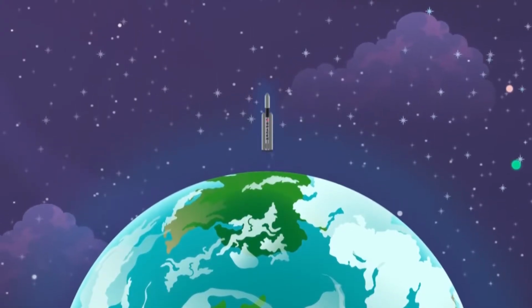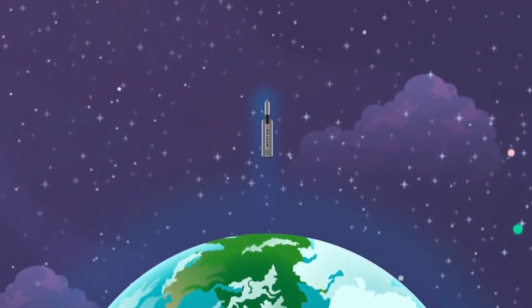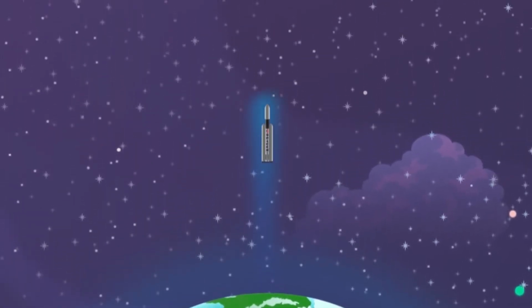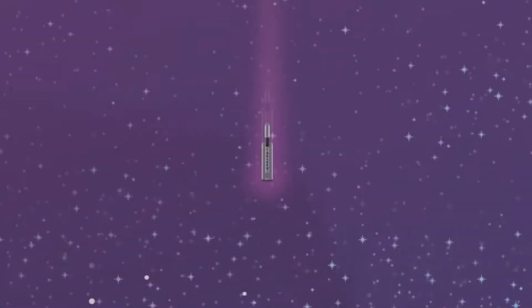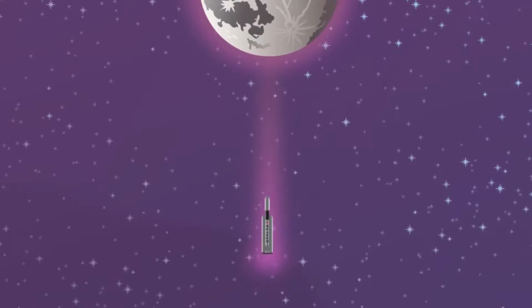When a spaceship takes off for the moon and moves away from the Earth, the farther from Earth it goes, the less it feels the pull of Earth's gravity. And as it gets closer to the moon, the spaceship begins to feel the tug of the moon's gravity more.